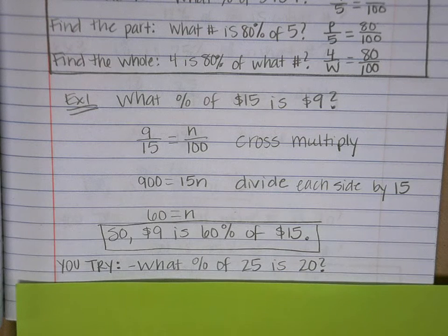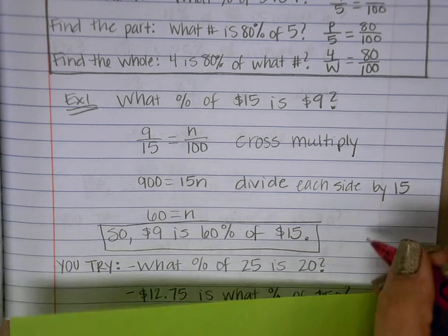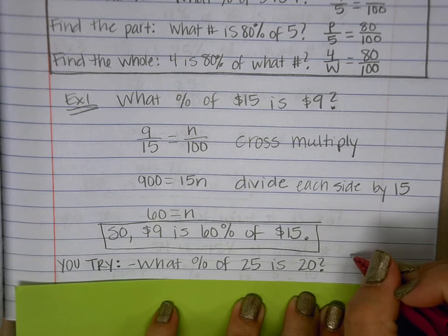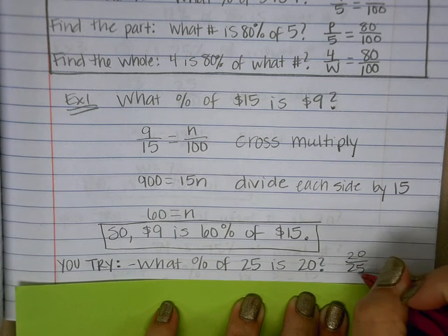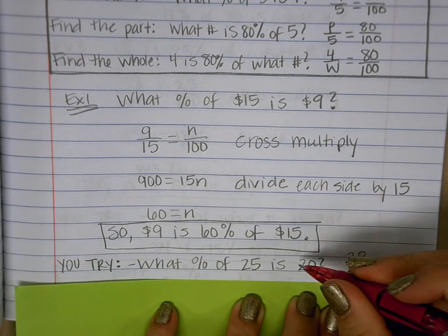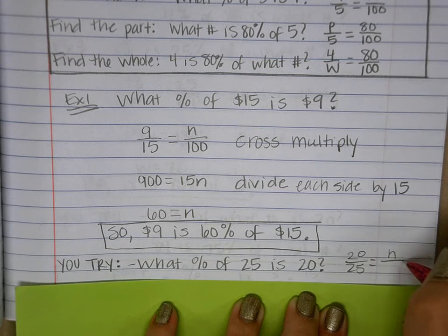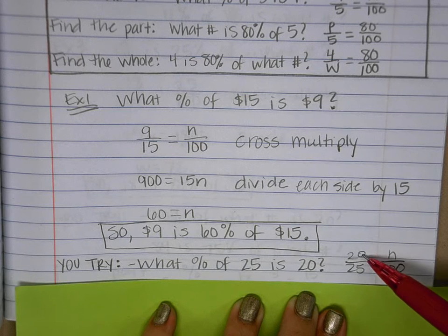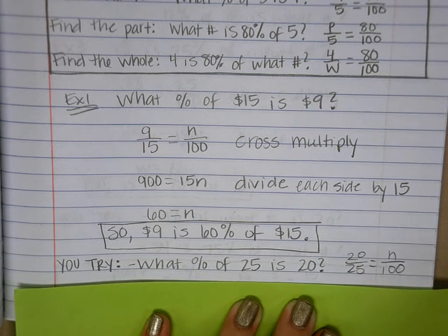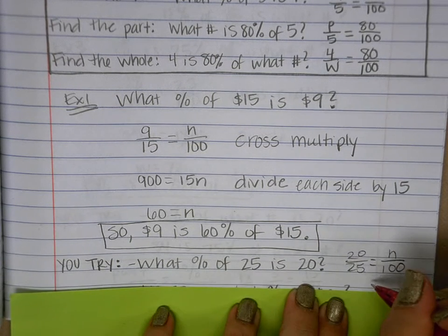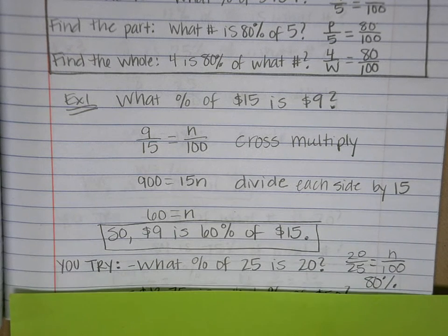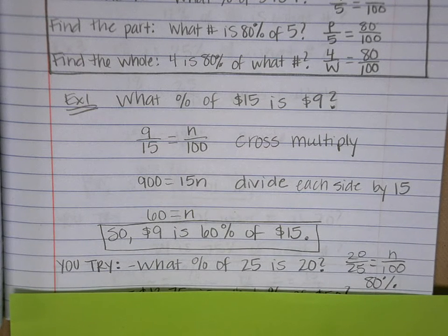Good. So this is how we do this, guys. Remember, it is part over whole. So that's 20 over 25 equals the percent we put for n over 100. Cross multiply, right? So this is 2,000 divided by 25. And so you should have 80%. Good. All right. Next one. You try this one.